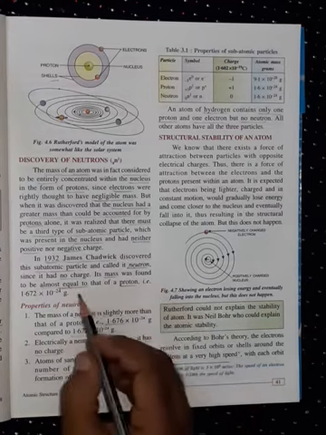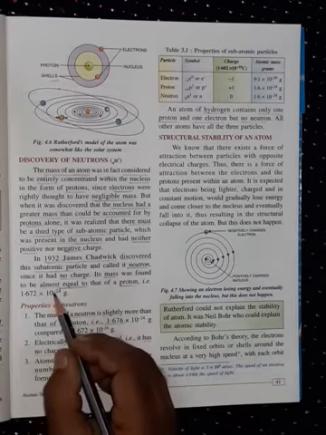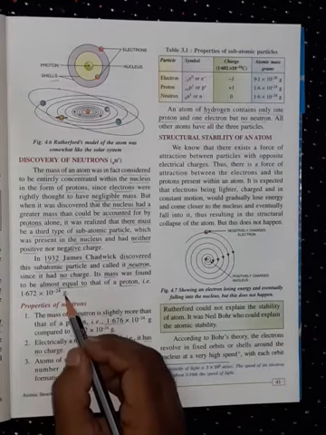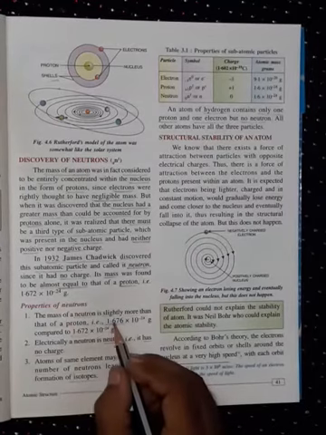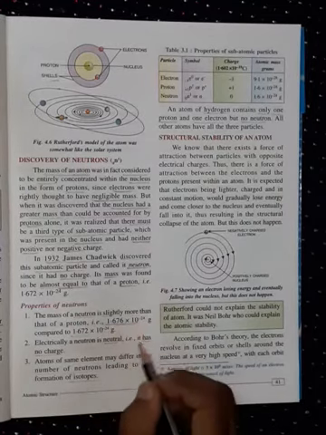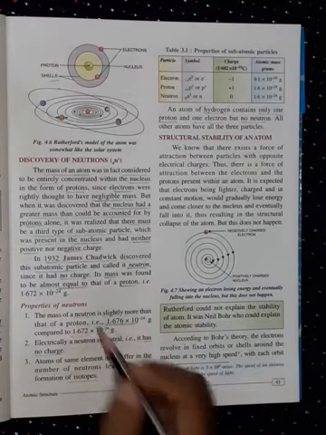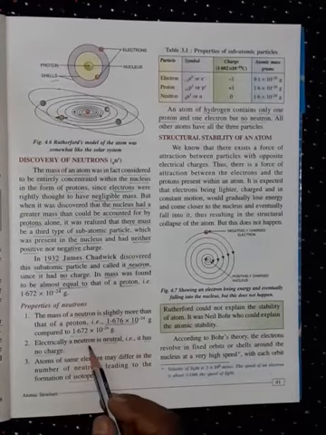The proton's mass is around 1.672 into 10 to the power minus 24 gram. The neutron's mass is slightly more, 1.676 into 10 to the power minus 24 gram. Let's see the properties of neutrons. Mass we have seen. It is electrically neutral because it has no charge.